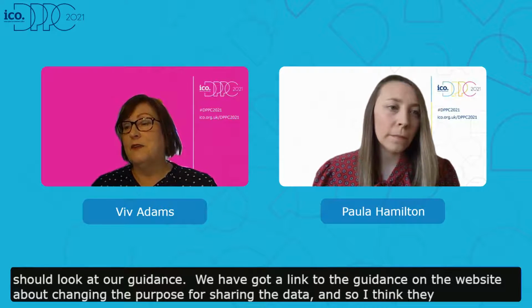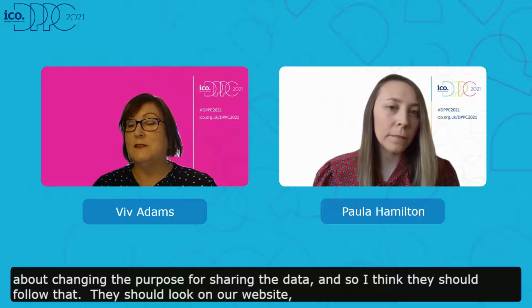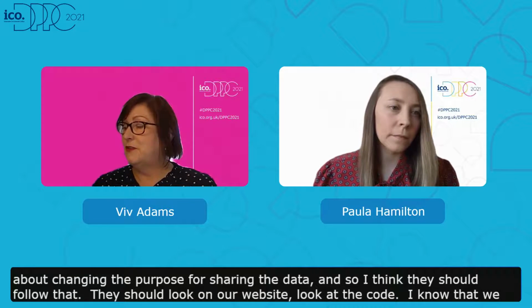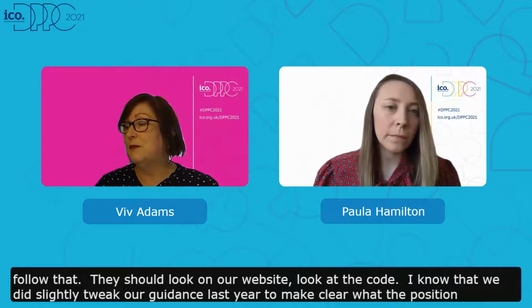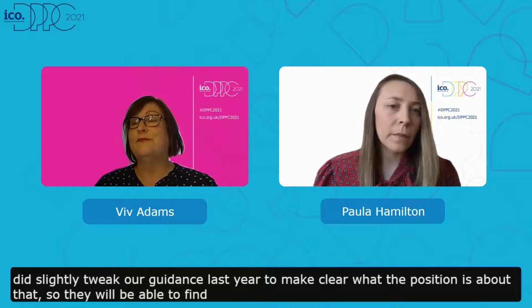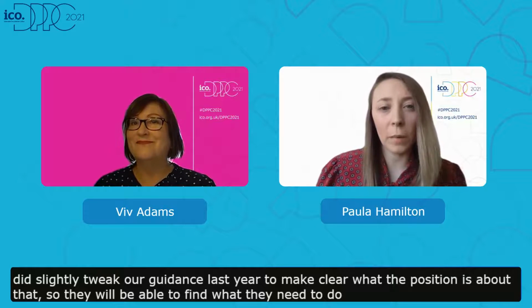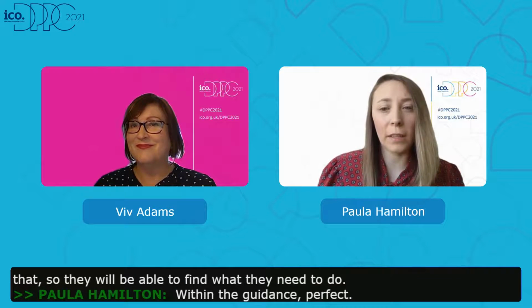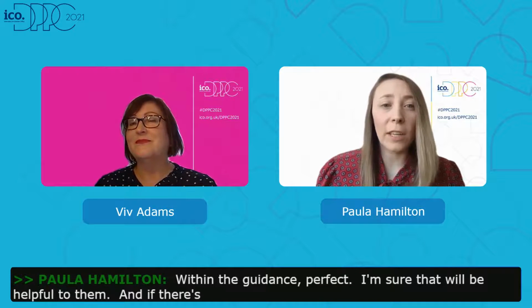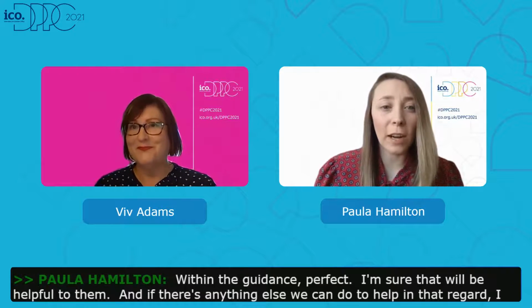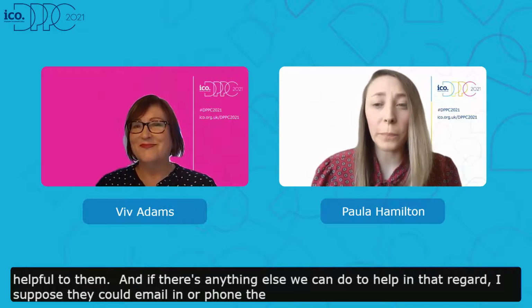They should look on our website, look at the code. I know that we did slightly tweak our guidance last year to make clear what the position is about that, so they will be able to find what they need to do within the guidance. Perfect. I'm sure that will be helpful to them, and if there's anything else we can do to help in that regard, I suppose they could email in or phone the helpline, and we can try and steer them in the right direction.